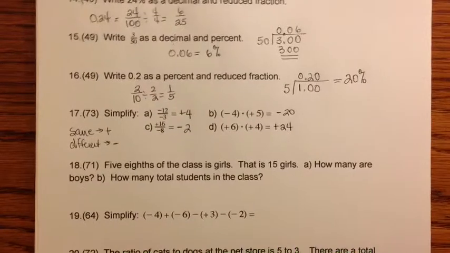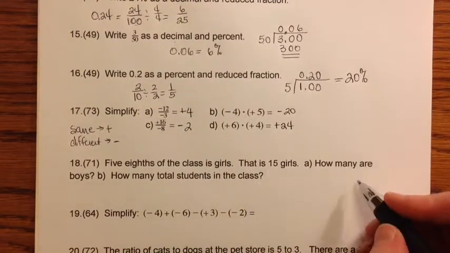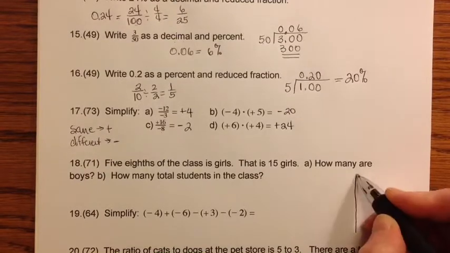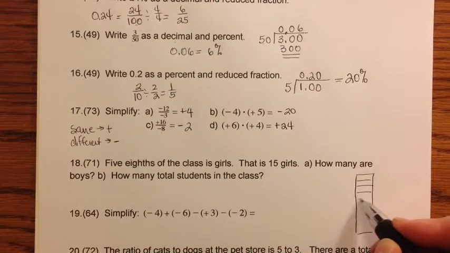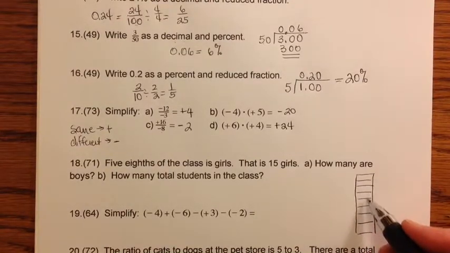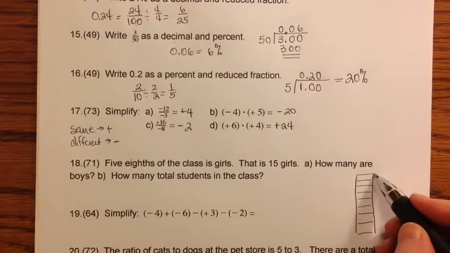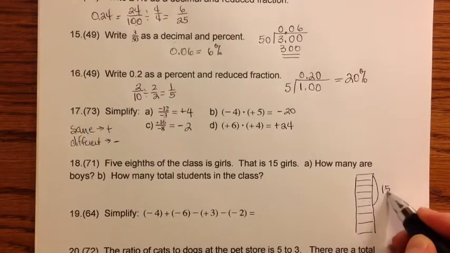Number 18. 5/8 of the class is girls. That is 15 girls. So let's draw 8 sections. One, 2, 3, 4, 5, 6, 7, 8. Now 5 of those, 1, 2, 3, 4, 5, is 15 girls.